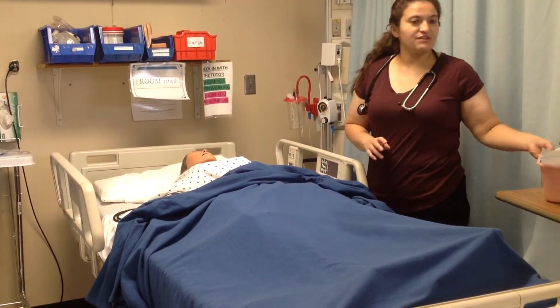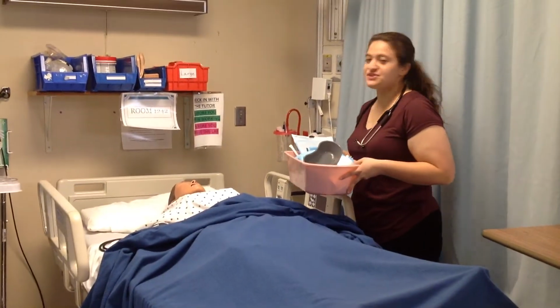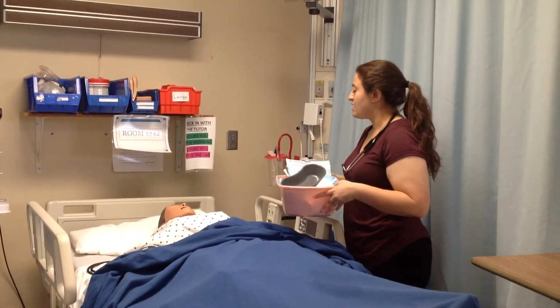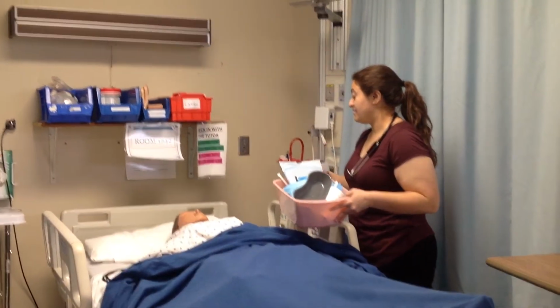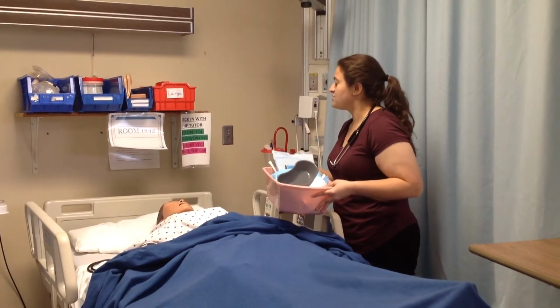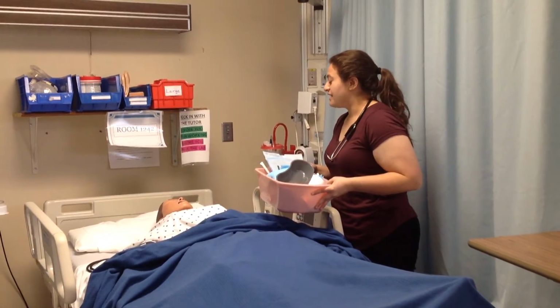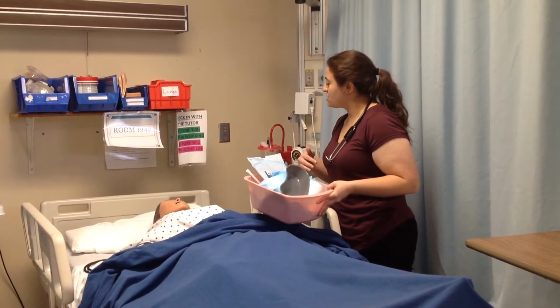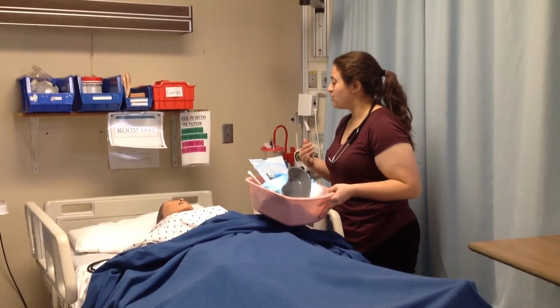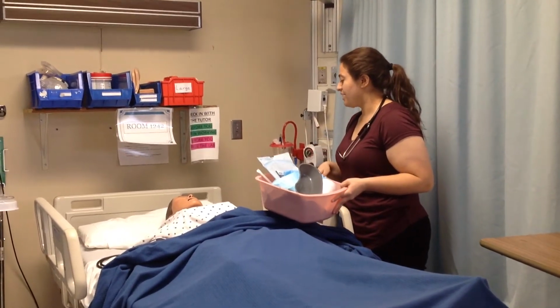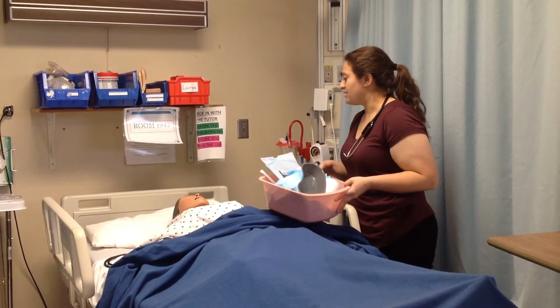So first things first, I would go ahead and explain to the patient the procedure that I'm going to do. So sir, I'm just going to be doing an insertion of an NG tube, and I'm also going to be doing some suctioning. The NG tube is supposed to help relieve any nausea and the vomiting as well. Hopefully it'll help with that, and just make you feel better.